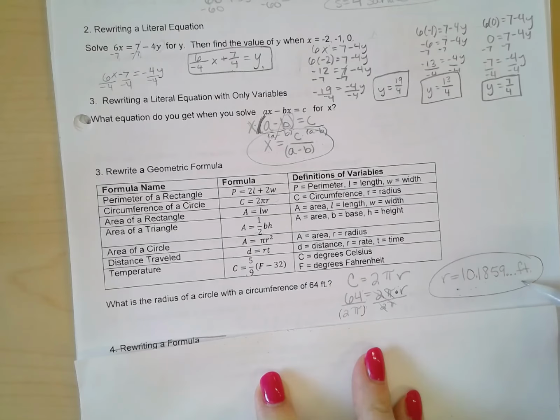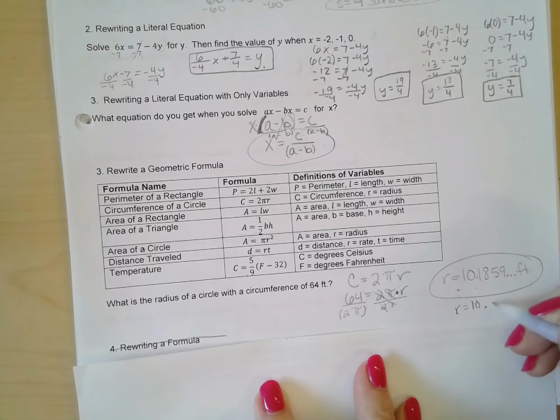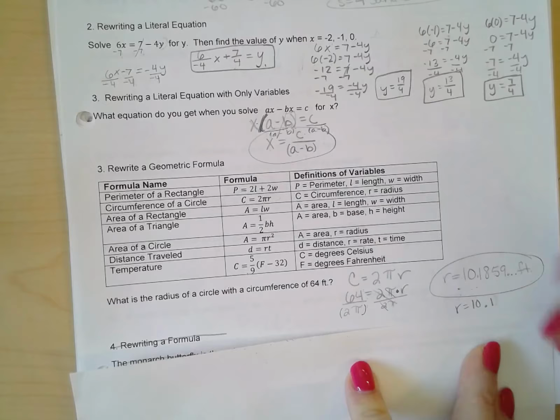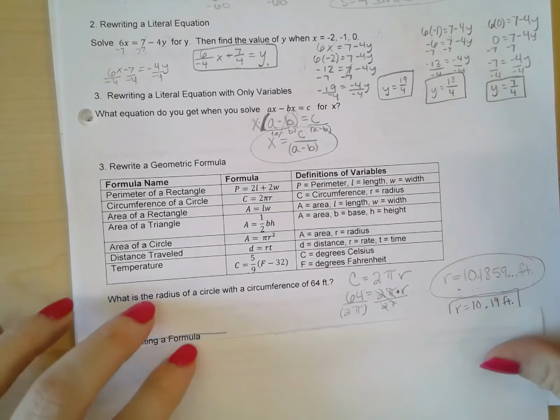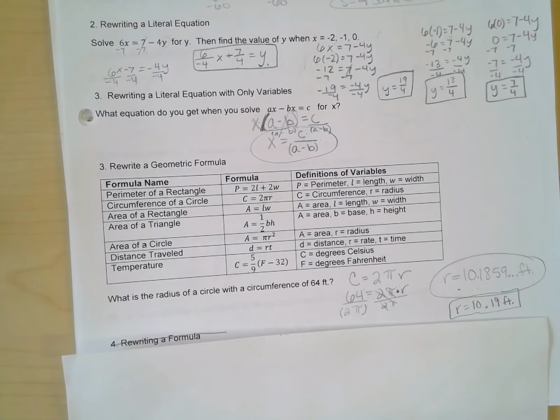10.1859, lots of other decimals, feet. Okay? When you have problems like this, I really want you to round to the nearest 100th. So this should be 10.19 feet. Okay, so you don't have to write out all the other decimals, but I do want you to make sure that you're rounding to the correct second decimal place.